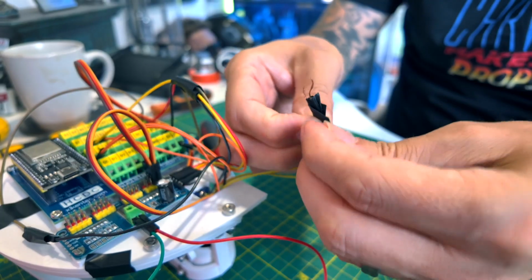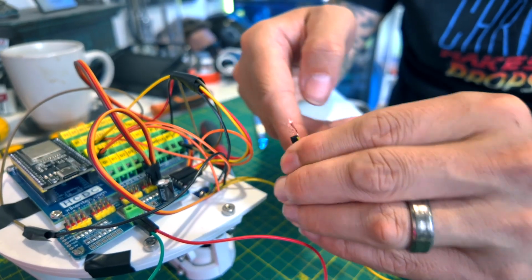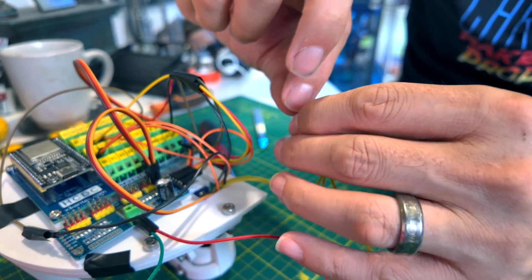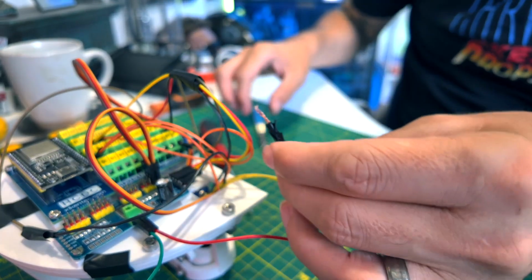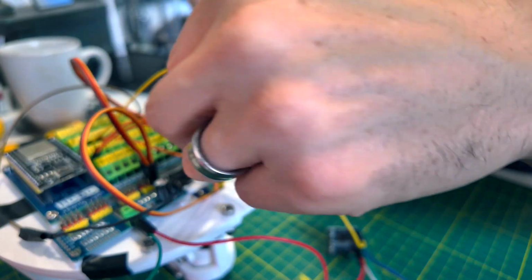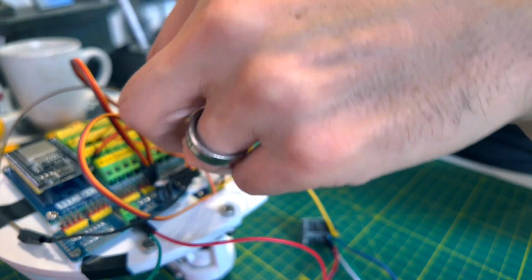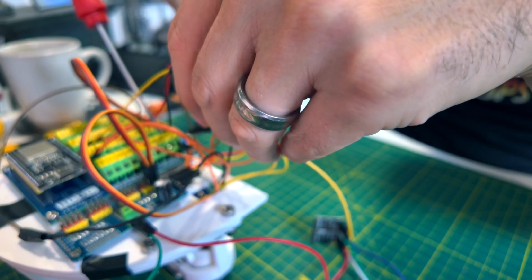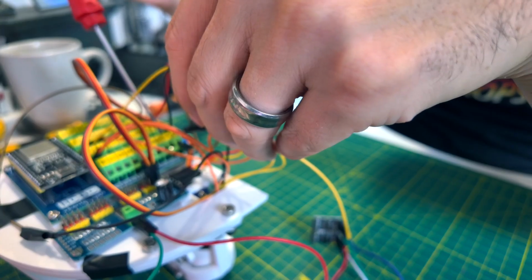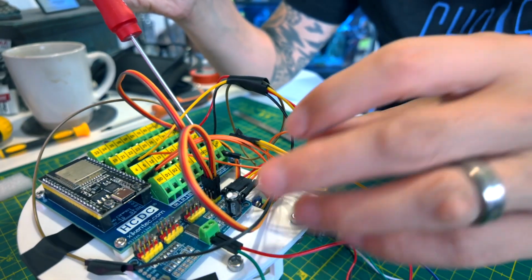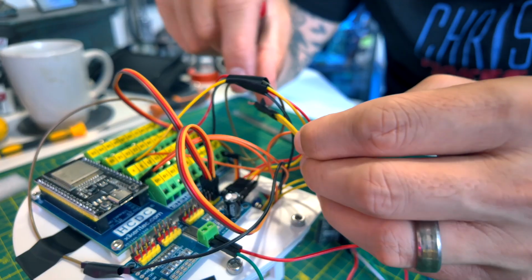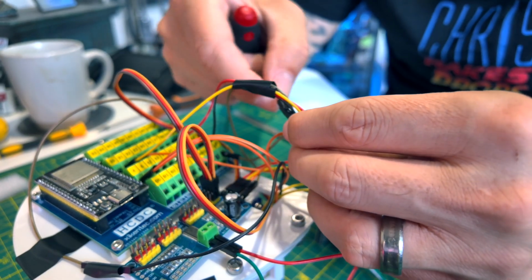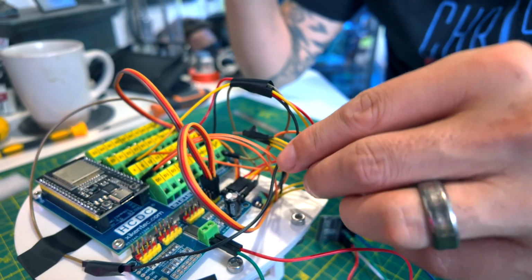And wrap that round so it's all together again. Just make sure it's all twisted together. And then I'm going to take that, add that back into the 5-volt area. Just going to open this up a bit further. Apologies if you don't really see that. The camera might be going a little bit haywire with its focus.